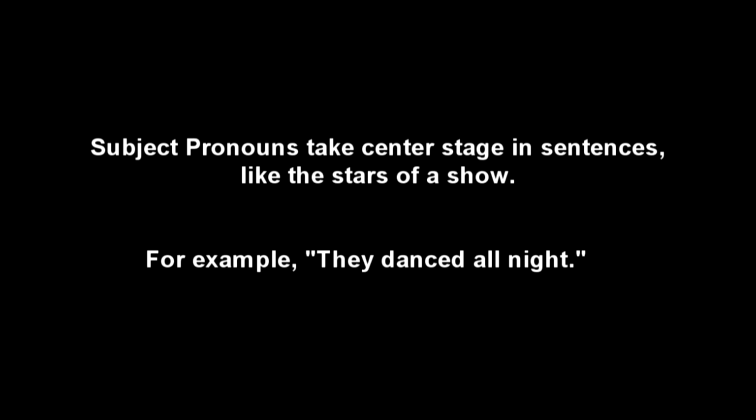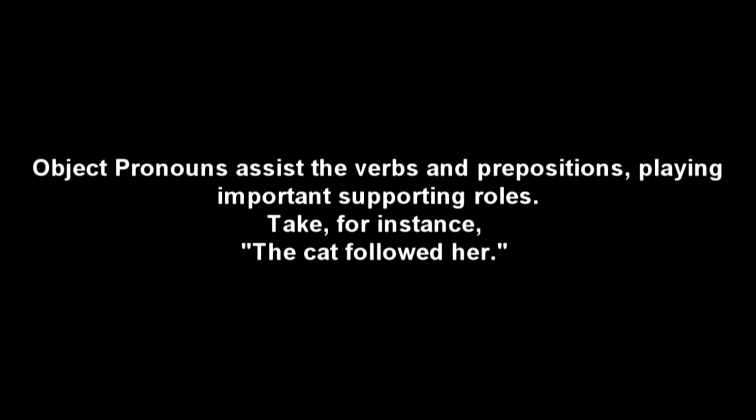Application and usage. Subject pronouns take center stage in sentences, like the stars of a show. For example, they danced all night. Object pronouns assist the verbs and prepositions, playing important supporting roles. Take, for instance, the cat followed her. Possessive pronouns stake a claim of ownership, proudly declaring the victory is mine.